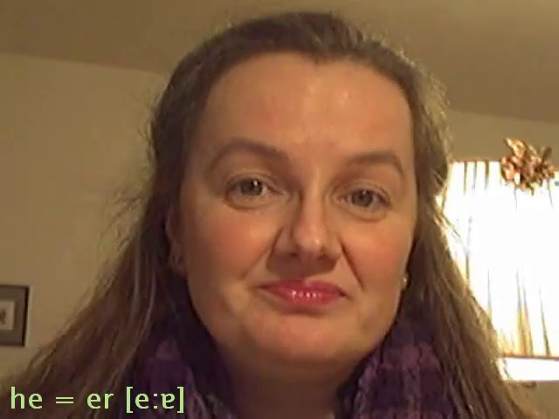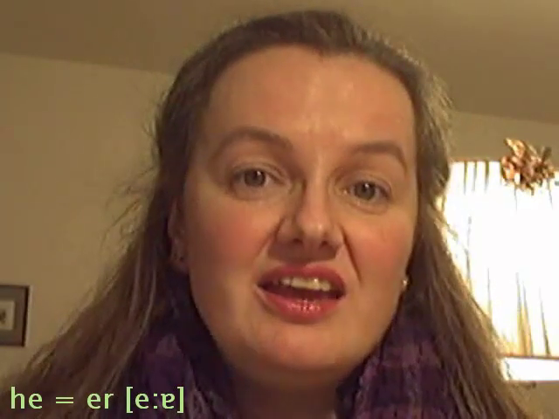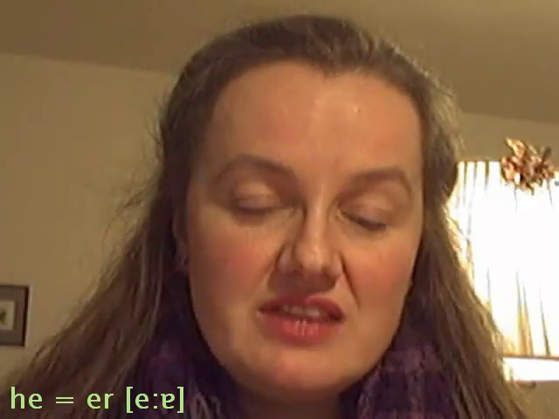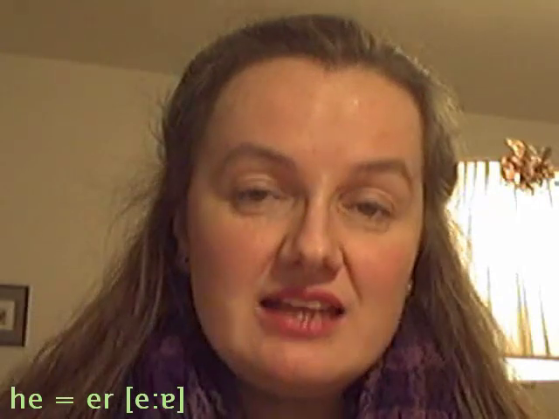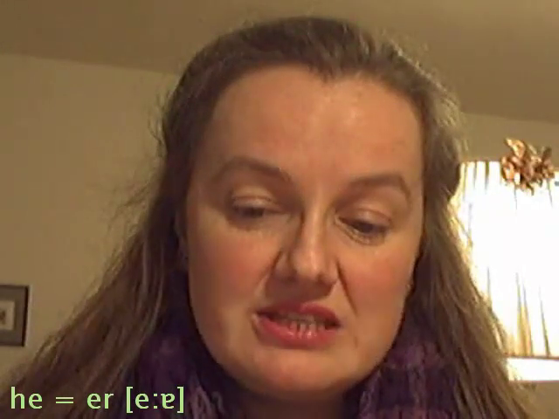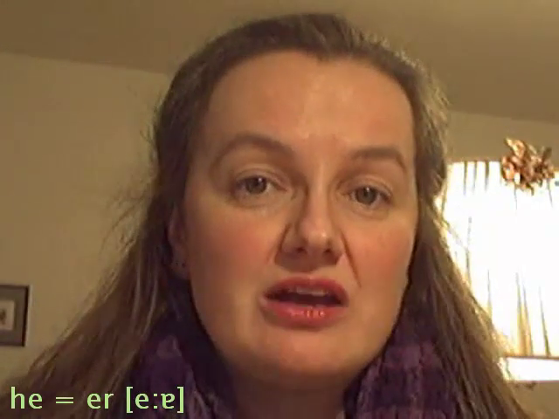We can also have E and R at the end, but in this case I chose a very short word, and this is the word for he, and in German it is er. Er. So you see that we have a long E sound, and we have the sign for the reduced R sound.